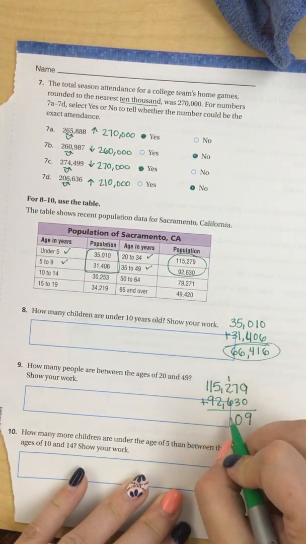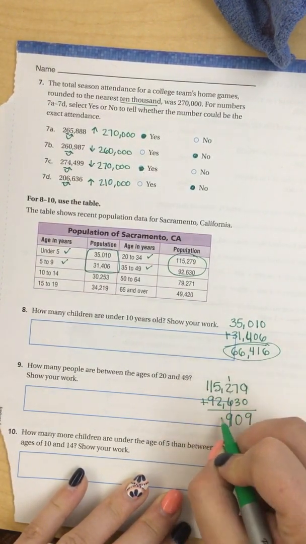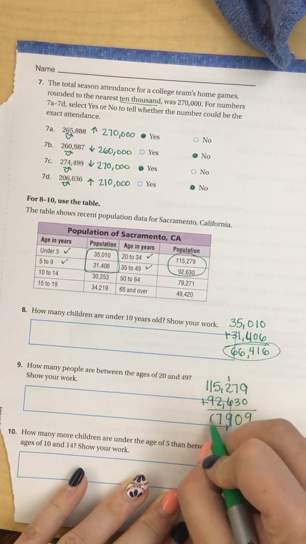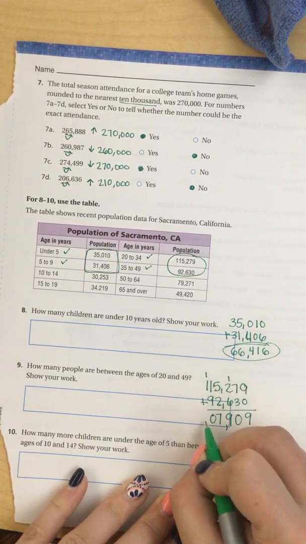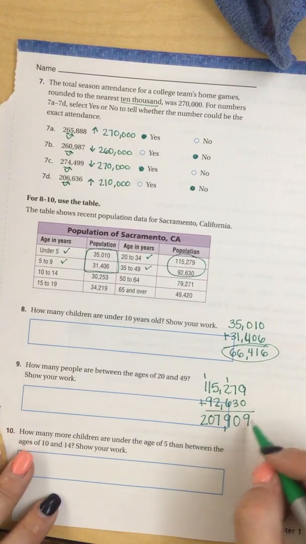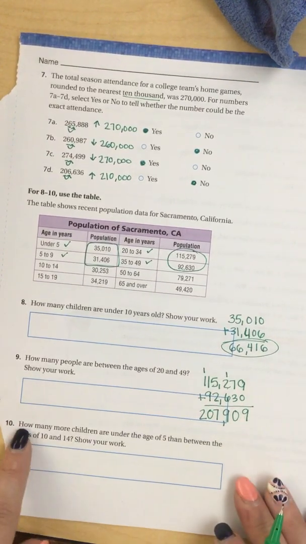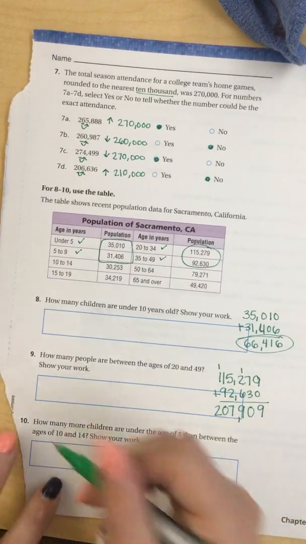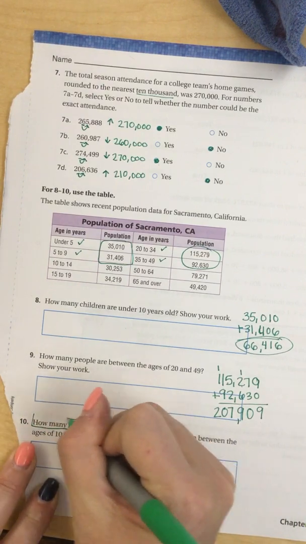6 plus 2 is 8 plus 1 is 9. 5 plus 2 is 7. 9 plus 1 is 10. Carry my 1. 1 plus 1 is 2. So I have 207,909. Now it says how many more, which is our clue that we're going to be subtracting on this one.